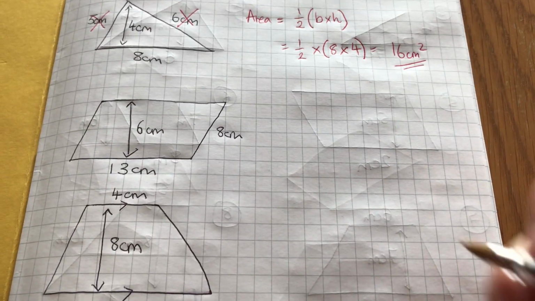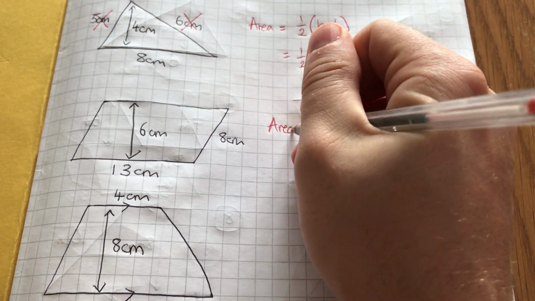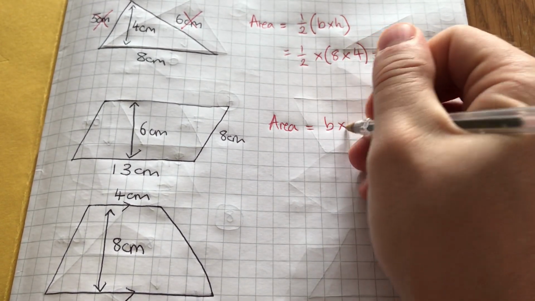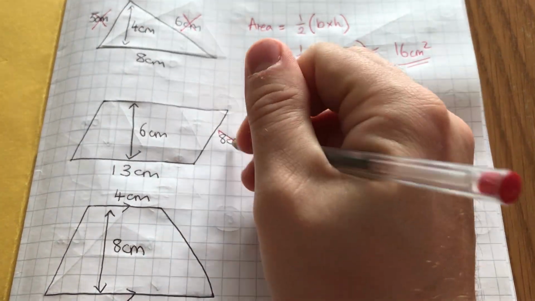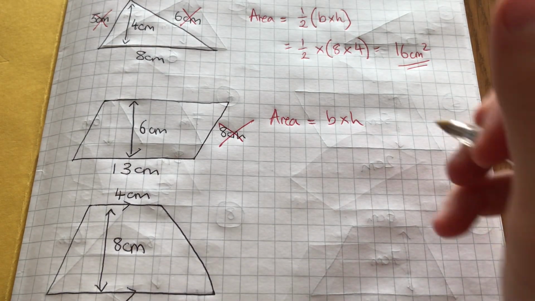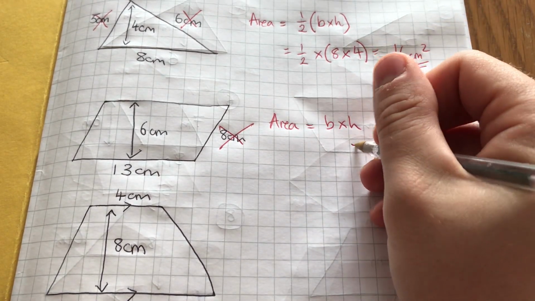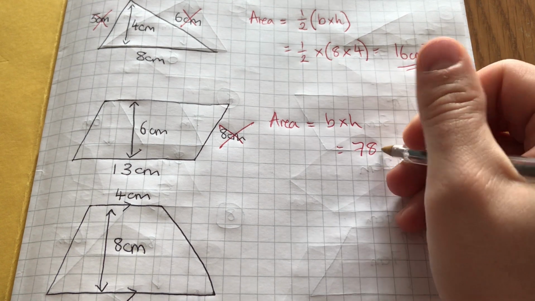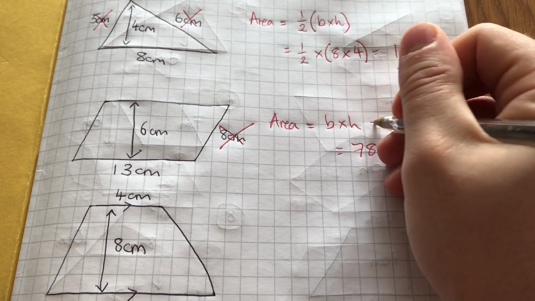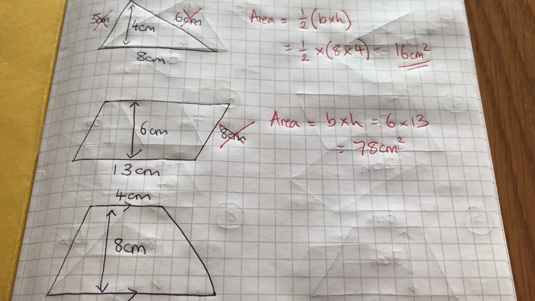Next one, the area of a parallelogram is base times height. So again, we ignore the slant. 6 times 13, 78 centimetres squared. I better write it properly. Okay.